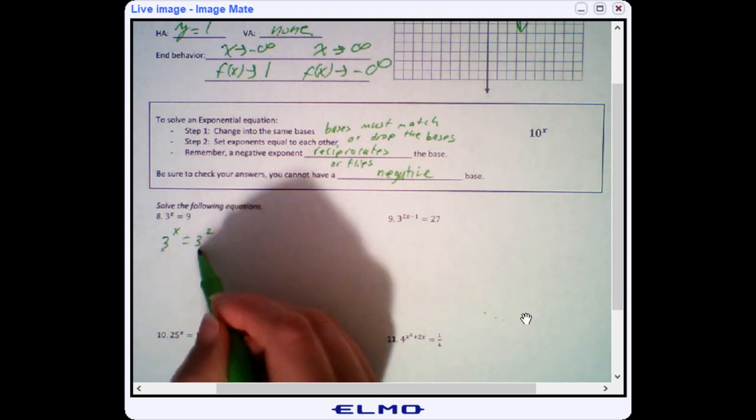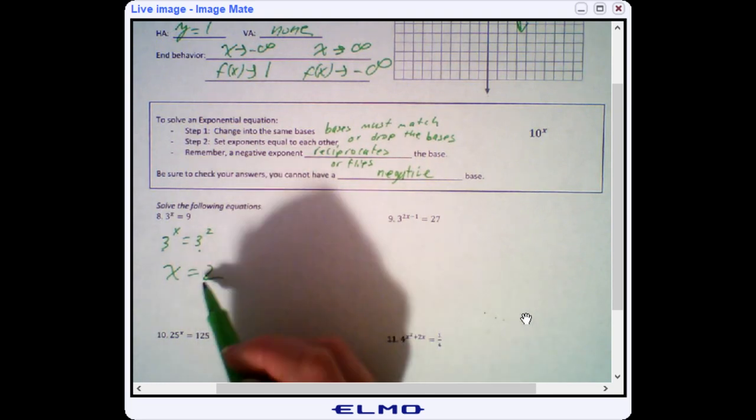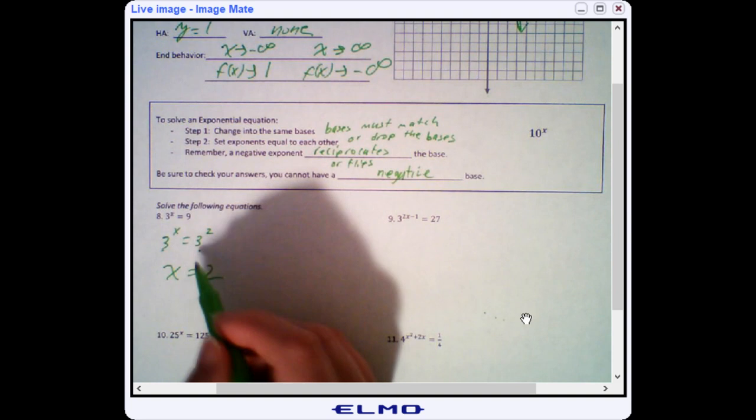My bases match, so I drop them. So I'm just going to say x equals 2. And then I'm going to check. 3 squared is 9. We're good. That's my answer.